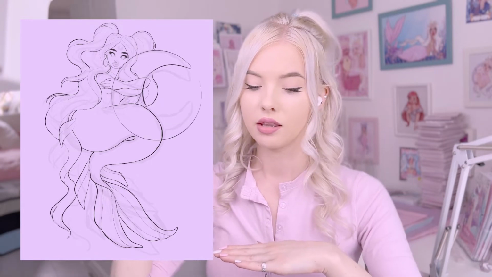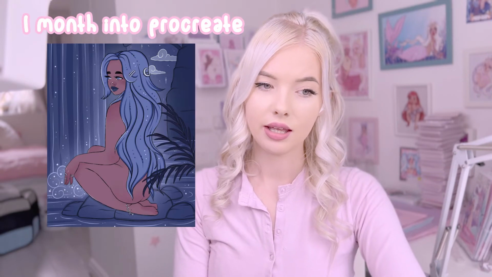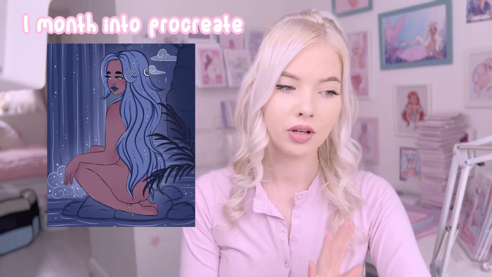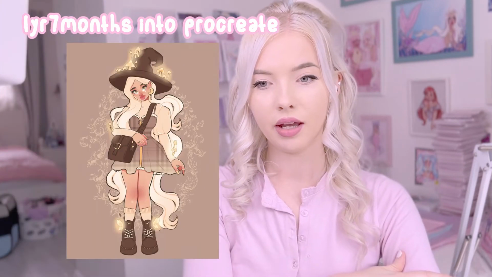That is very difficult to master, drawing down here but your art is showing up there. If you can afford to, I would highly recommend getting an iPad and getting Procreate, because drawing on the screen is so much easier, and I felt that as soon as I was able to draw on the screen my improvement was so quick.